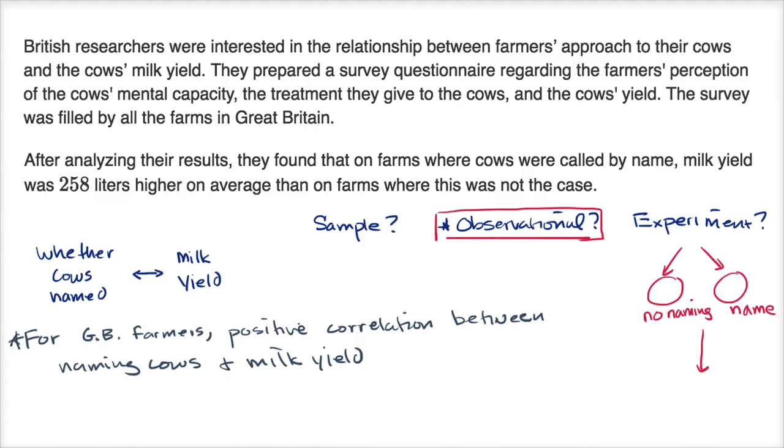Now, some people might be tempted to try to draw causality. You'll see this all the time with observational studies, where people try to hint that maybe there's a causal relationship here. Maybe the naming is actually what makes the milk yield go up. Or maybe it's the other way. The cows produce a lot of milk, the farmers like them more, and they want to name them because, hey, that's my high milk producing cow.